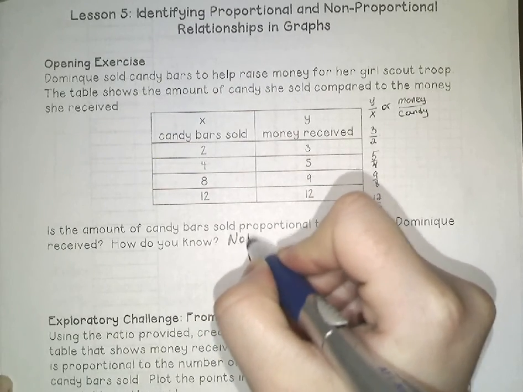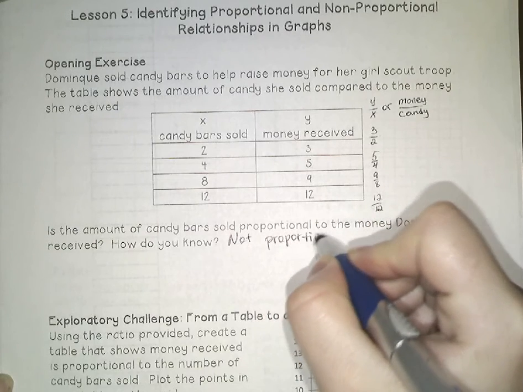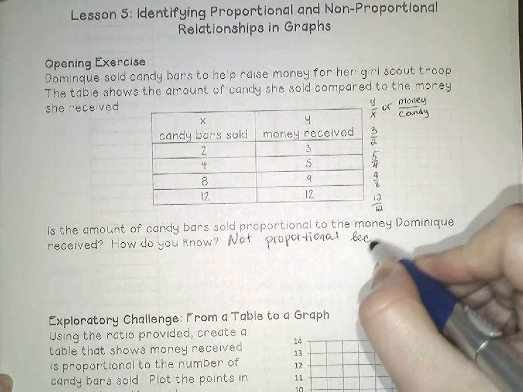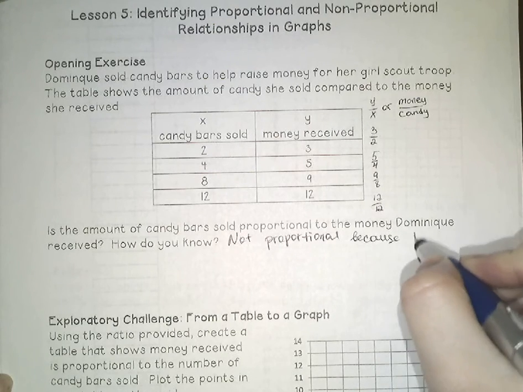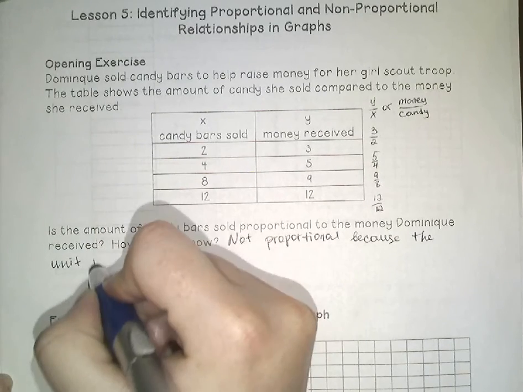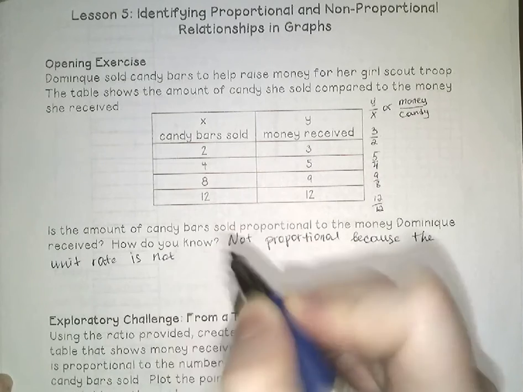So I'll write not proportional because the unit rate is not constant.